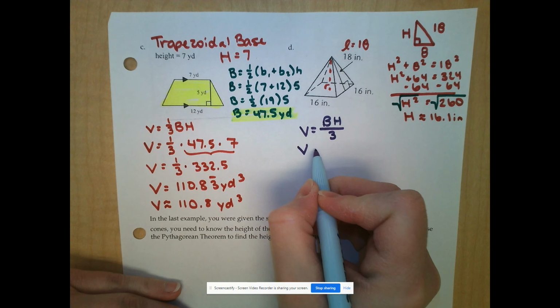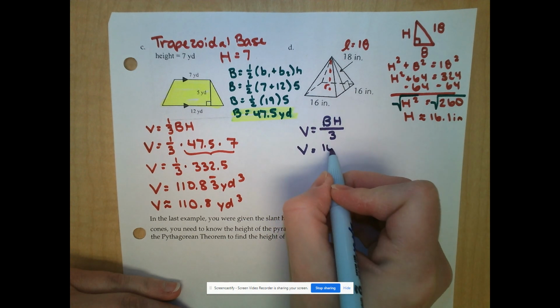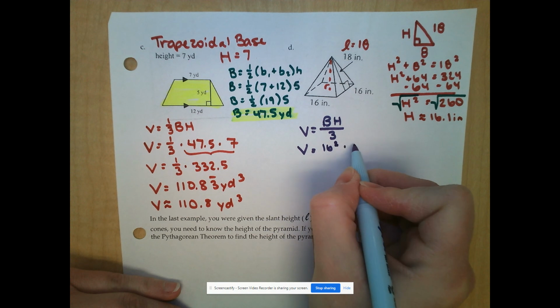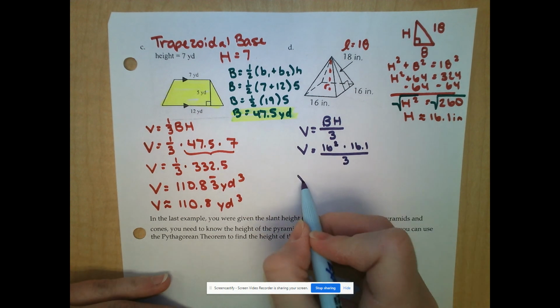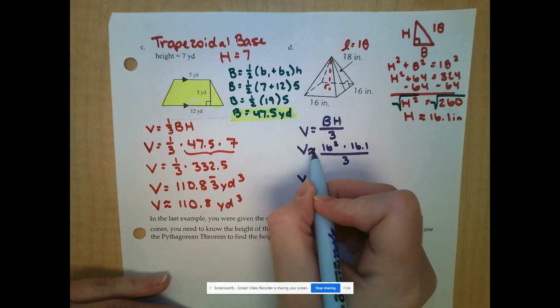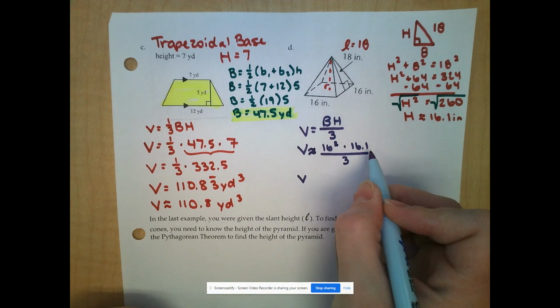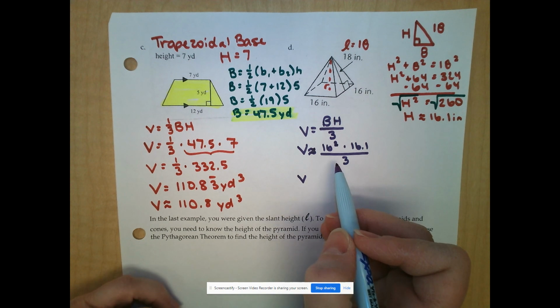In this case, I'm going to do the area of the base, which is 16 squared, times the height, which is 16.1, and then I can just divide by 3. Overall volume. Oh, I have to switch that to approximately because my 16.1 was not an exact number, right? Over here was an approximate. So anything that I do with that is going to be approximate.